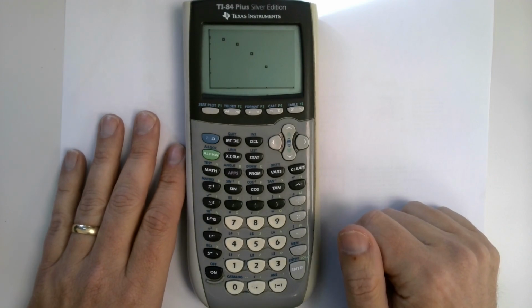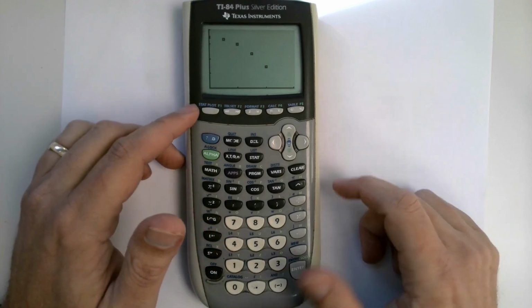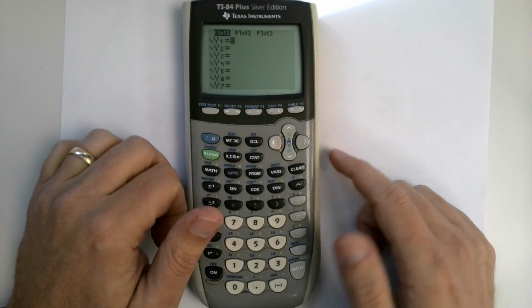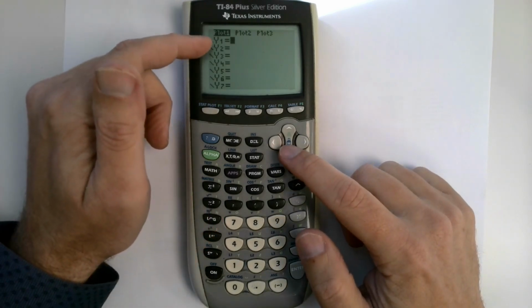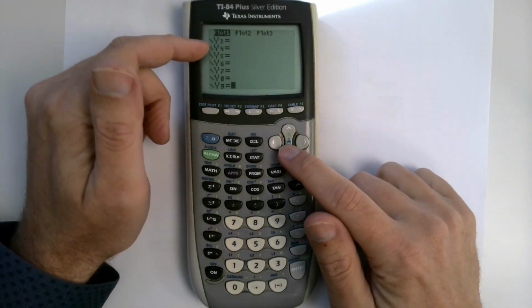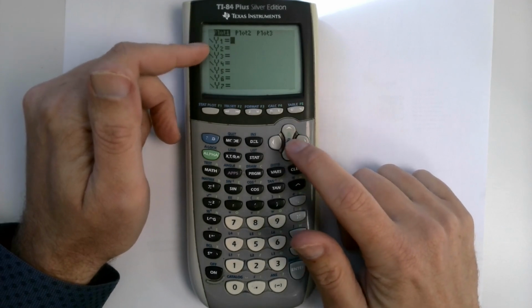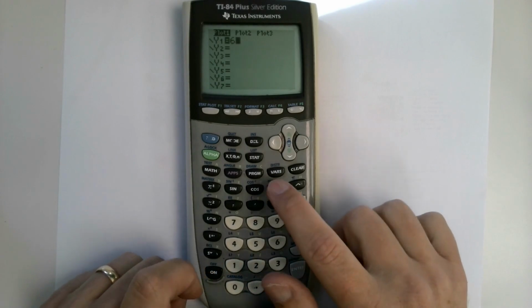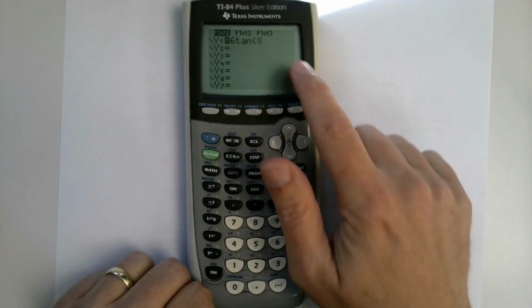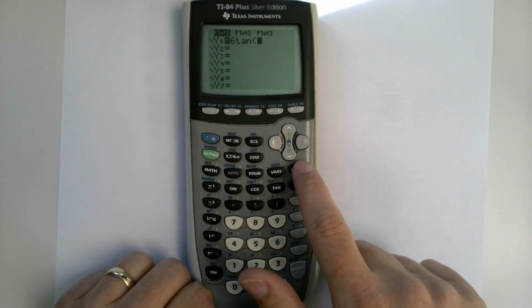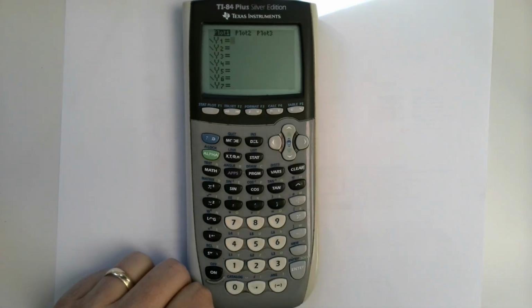If you got an error at this stage, there's a few different possible errors that you can run into. If you go to your y equals, if you had some sort of syntax error, maybe just scroll through here, see if there's any odd things written in your y equals equations. Something like that, that would cause an error because I haven't completed this tan function. Whatever is in your y equals, you can just clear them.